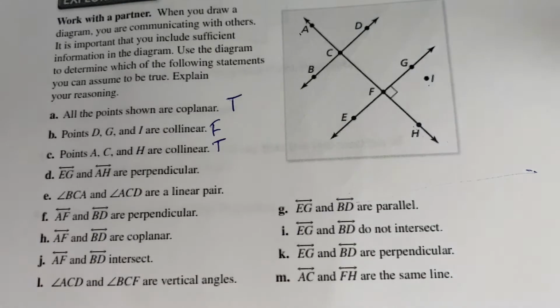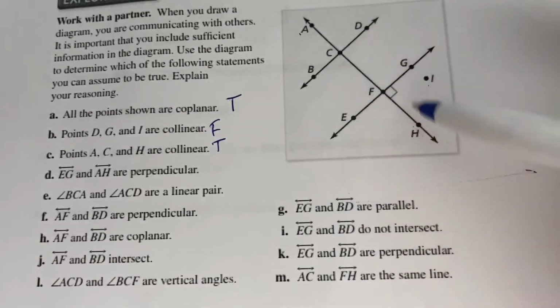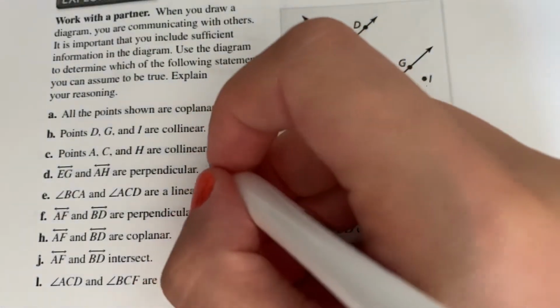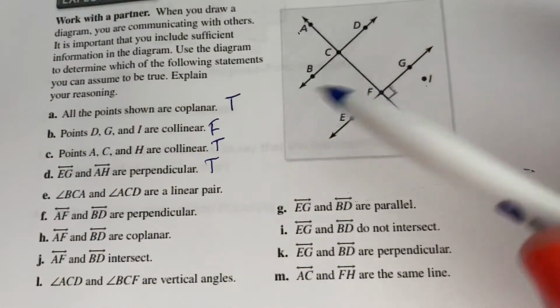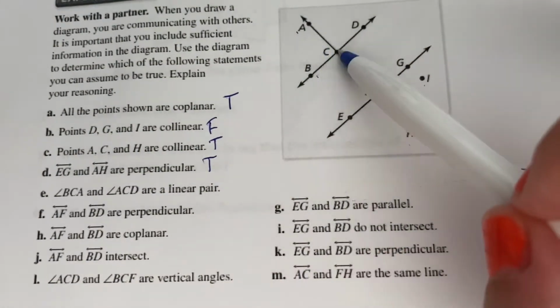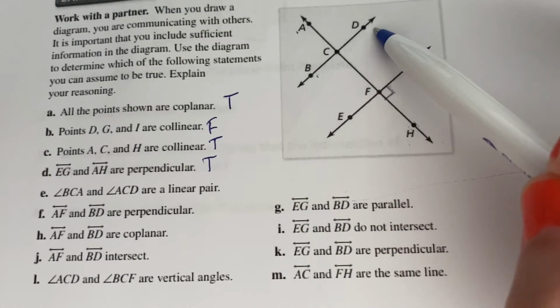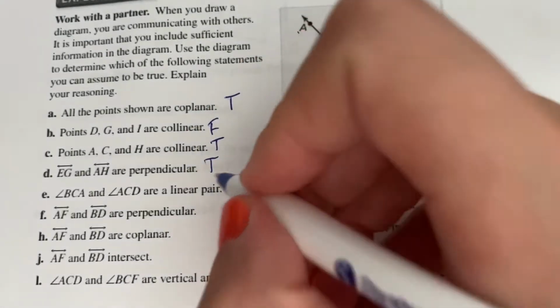EG and AH are perpendicular. Yes. Well, how do I know that? This right angle right here. So true. Angles BCA and ACD are a linear pair. Yes, true.